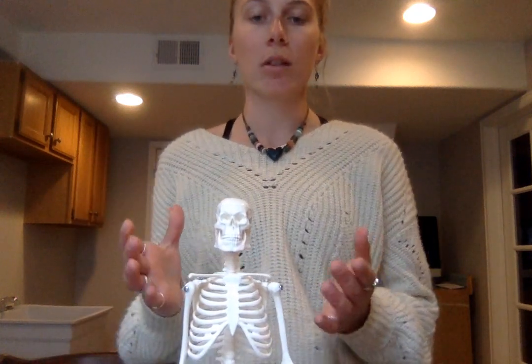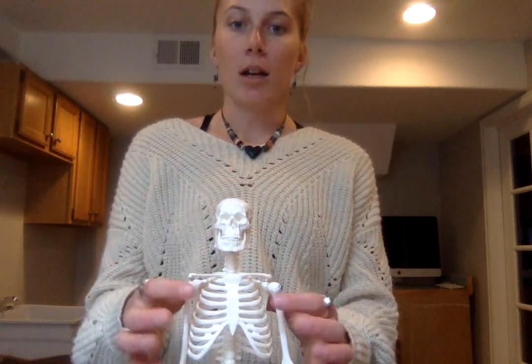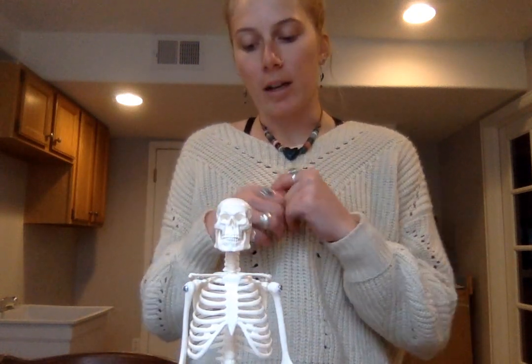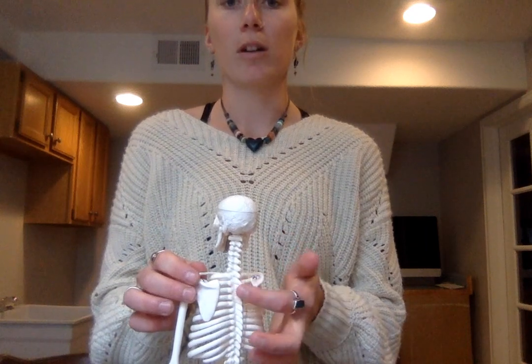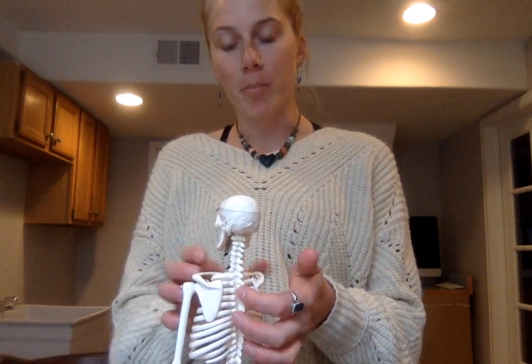And then in addition to that, we have flat bones. Flat bones are thin, and sometimes they're curved a bit. Here we have flat bones: our ribs and our sternum are two examples of flat bones. And then we have our irregular bones. These are just irregularly shaped bones. An example of this would be a vertebra.